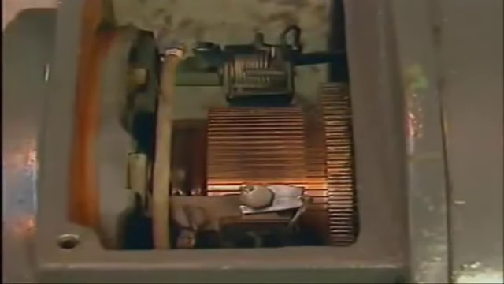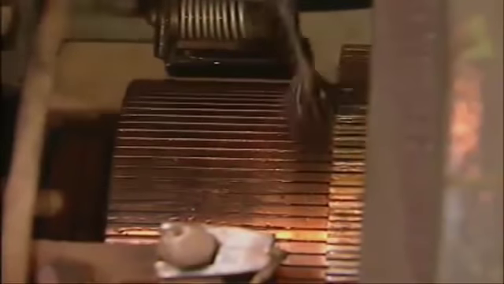There are three general areas of a commutator that require thorough cleaning on a periodic basis. The three general areas are the surface of the commutator, including the area between its segments, the bearing end of the commutator, and the area behind the risers.